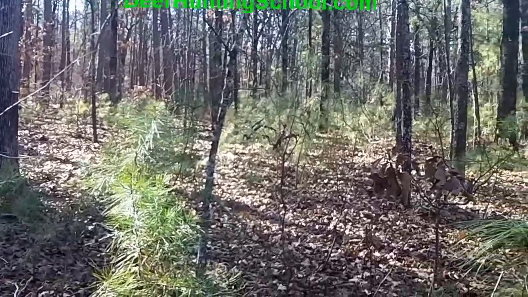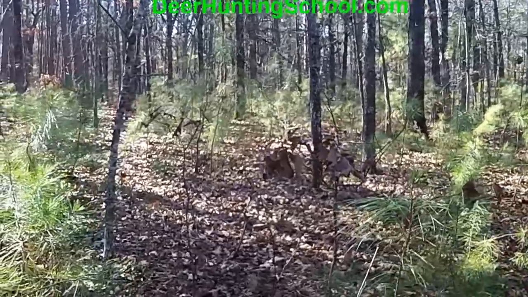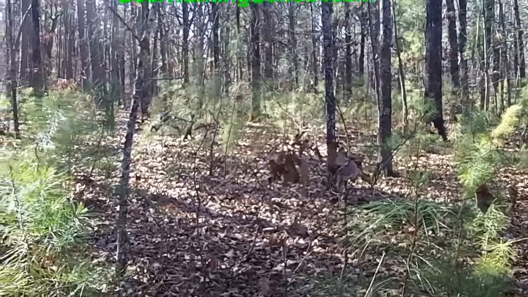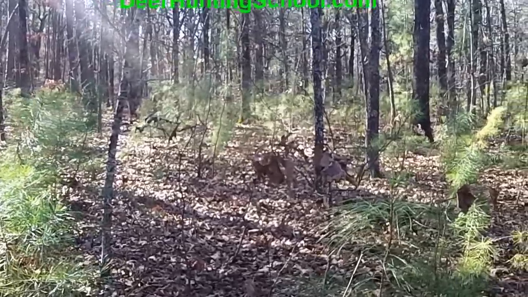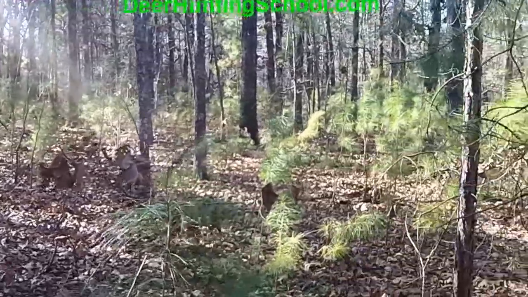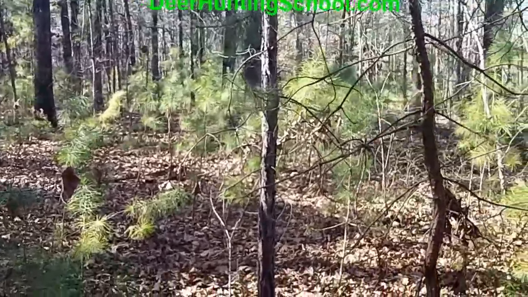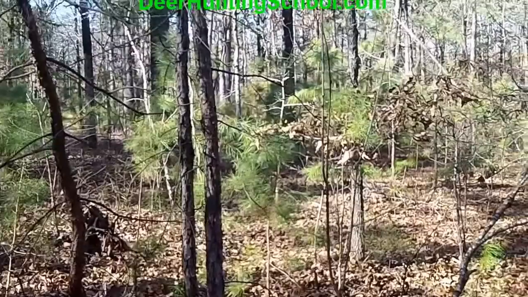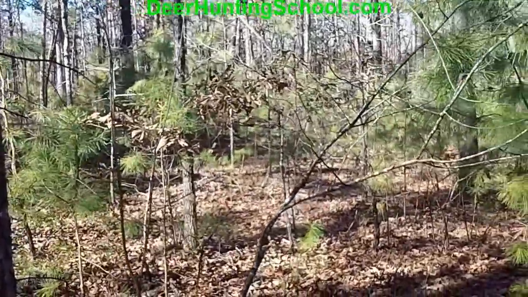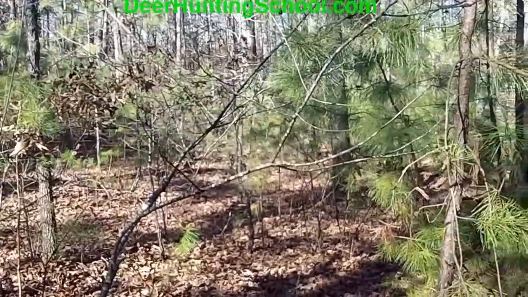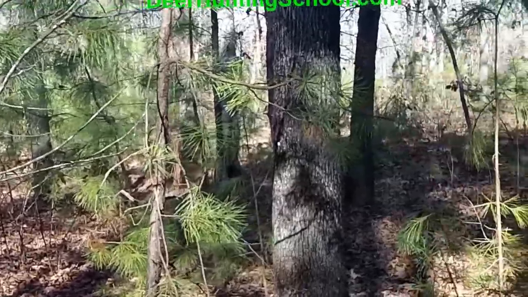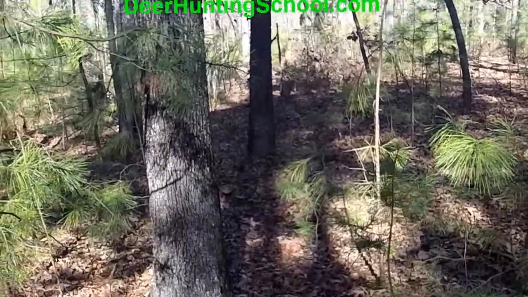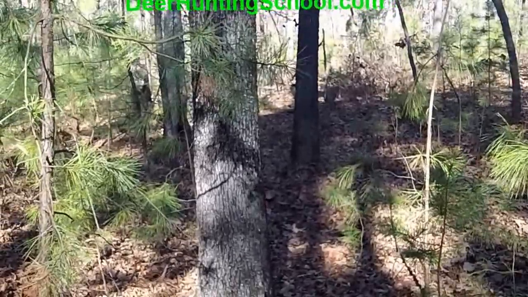It may look further in the camera, but very few places can I see over about 40 yards, and we're in the dead middle of winter. I can guarantee you in earlier season, you're not going to see very far. Even here, I can't even see 20 yards up through here. It's just very thick, and this is a band of thick stuff like this that runs on the edge of some open area.